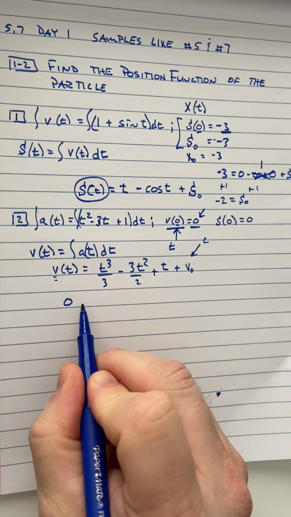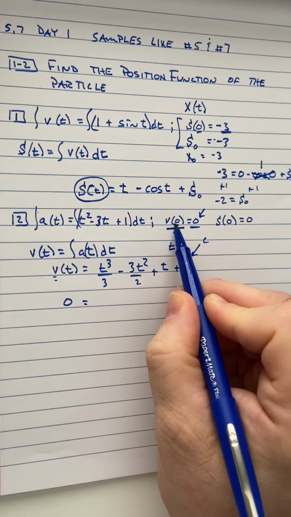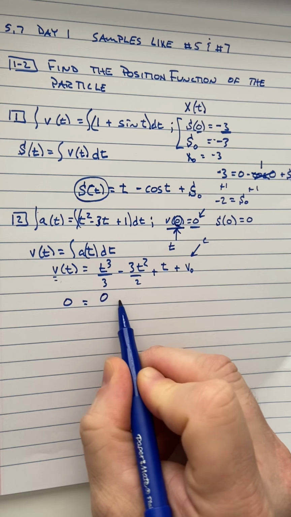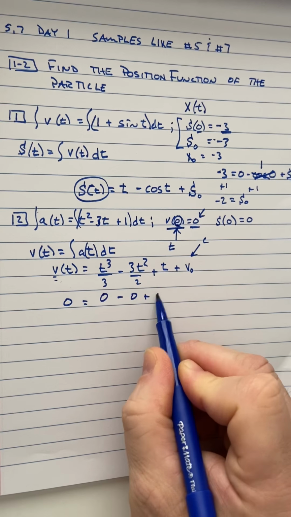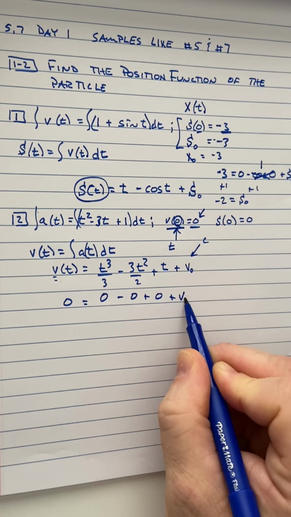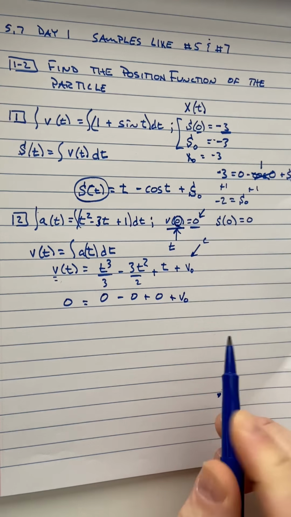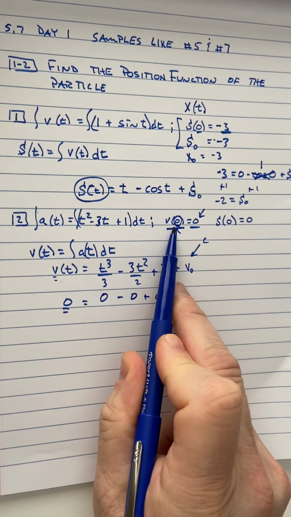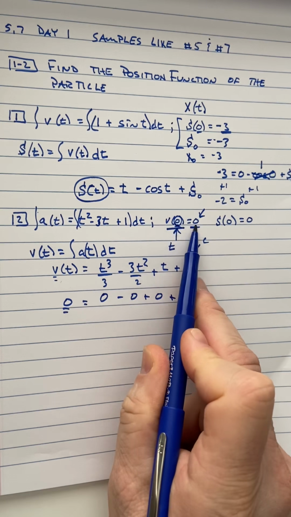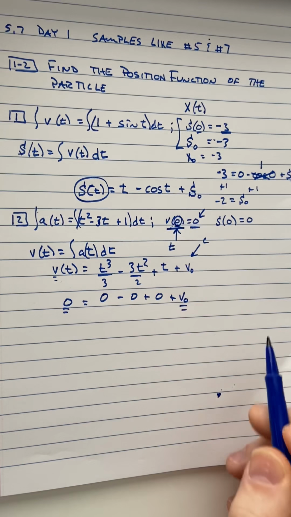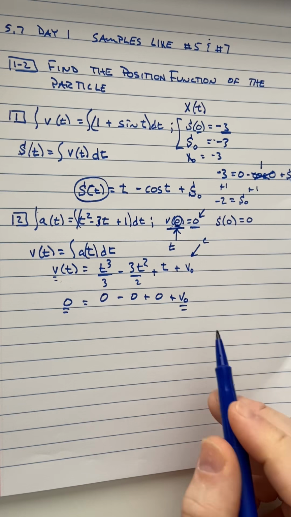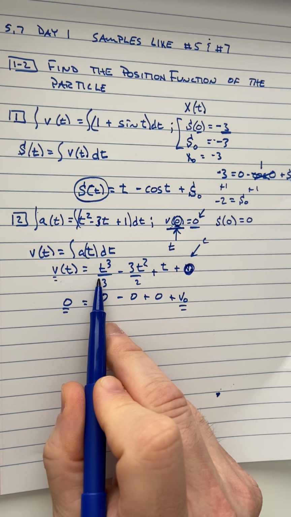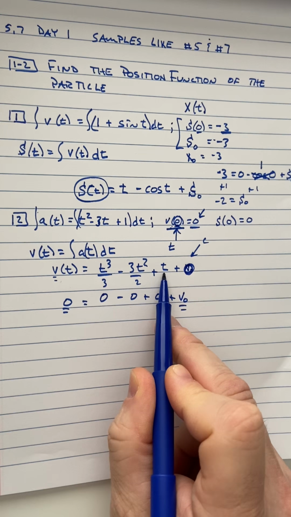So we put 0 in for the velocity, and everywhere we see a t, replace it with a 0. Well, that's going to go to 0, that's going to go to 0, that's going to go to 0, plus the initial velocity. So we know that the initial velocity is equal to 0. I probably had a good idea that that's what that was going to be, okay? So here we go, putting a 0 in for the initial velocity, and take the antiderivative of this.